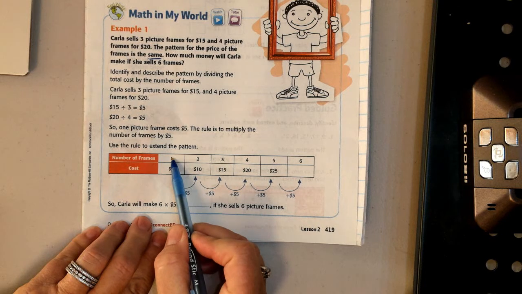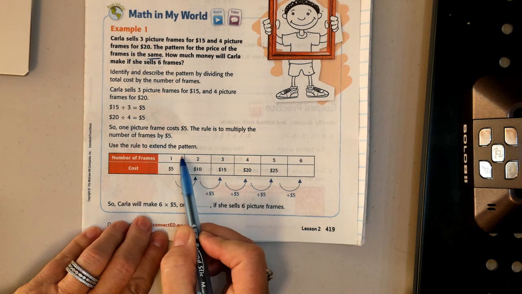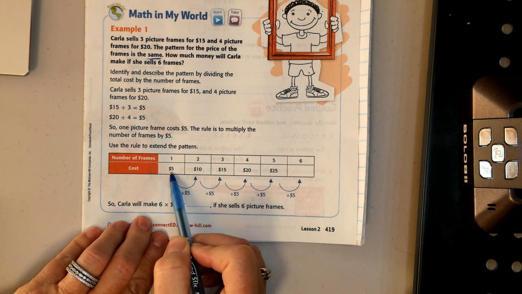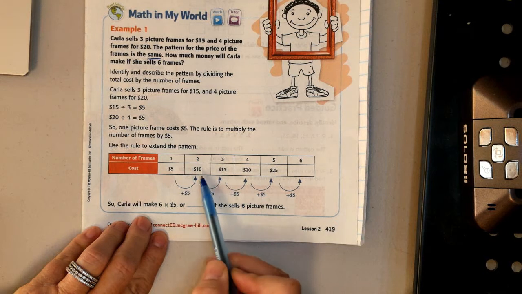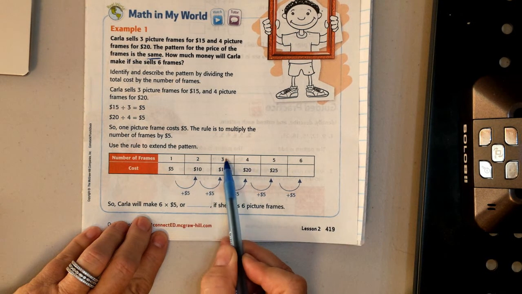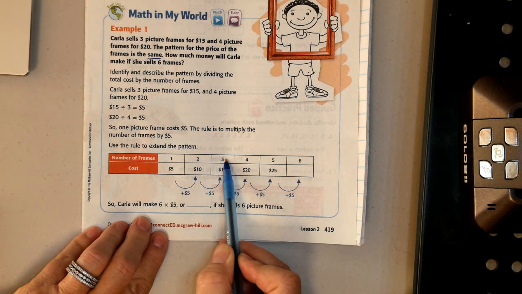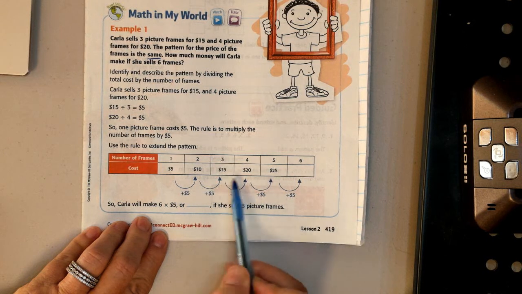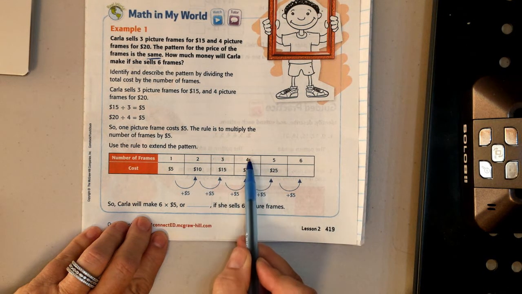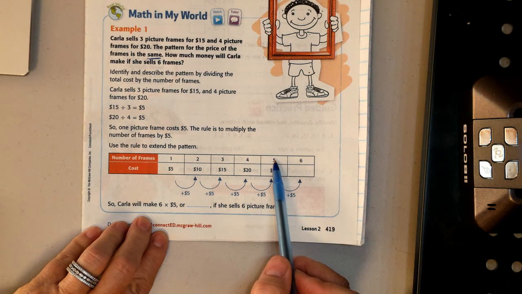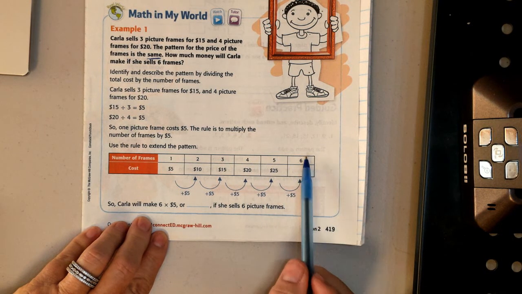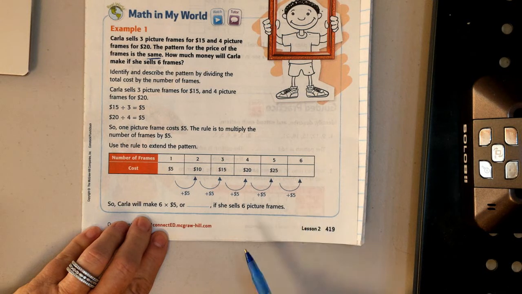So if we have 1 picture frame, we're going to do 1 times 5, which is $5. 2 picture frames, 2 times 5 is 10. 3 picture frames, 3 times 5 is 15. 4 picture frames, $20. 5 picture frames, $25, and 6 picture frames, $30.